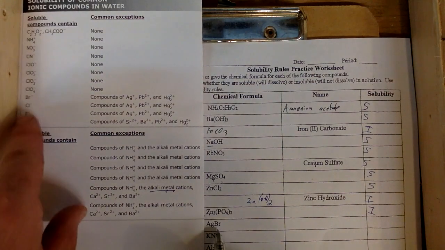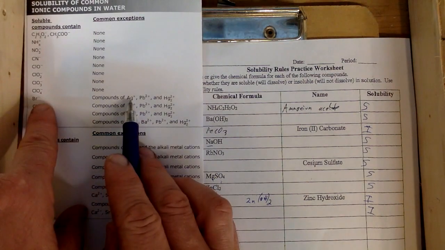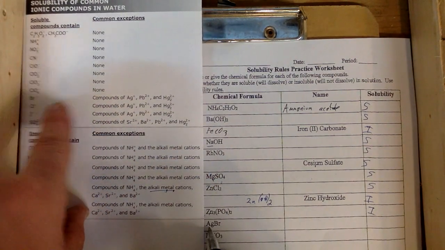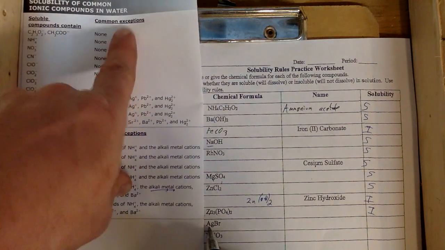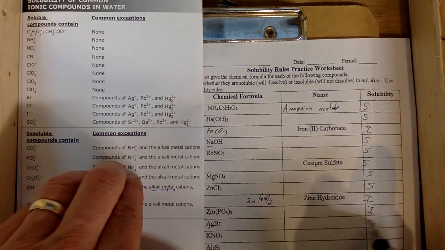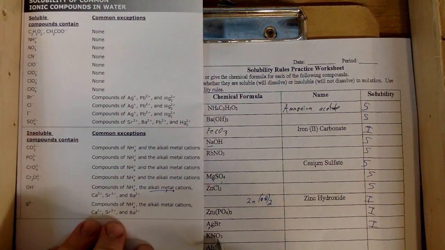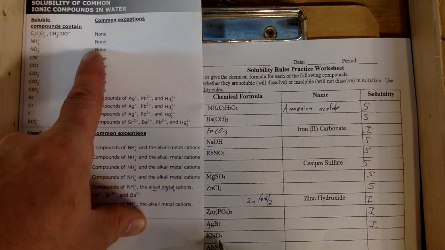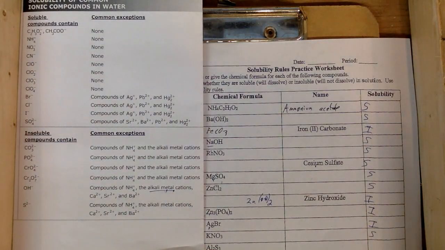AgBr. Br is bromide. Bromide is soluble, meaning it dissolves, except silver, lead, and mercury. We have silver. We meet that exception. Therefore, instead of being soluble, we're an exception. So we're the opposite. So we are insoluble. So we take a look at one more. KNO3, potassium nitrate. All nitrates are soluble, no exceptions. So that is soluble. And that's how you use the solubility rules to figure out will something dissolve.